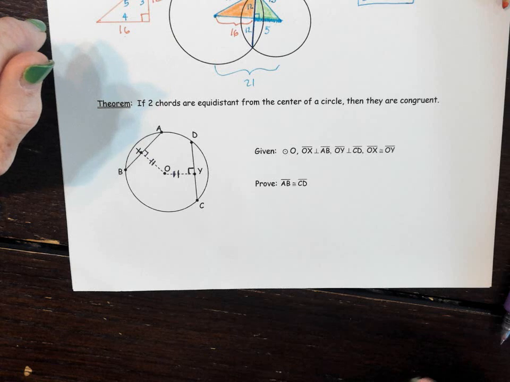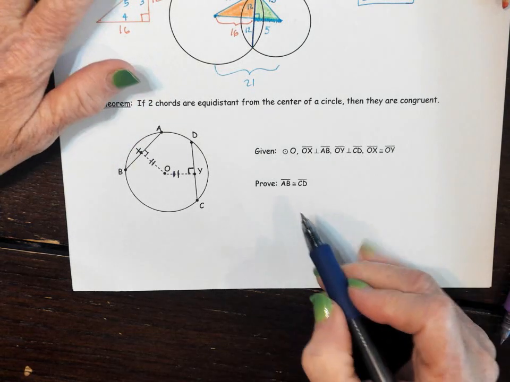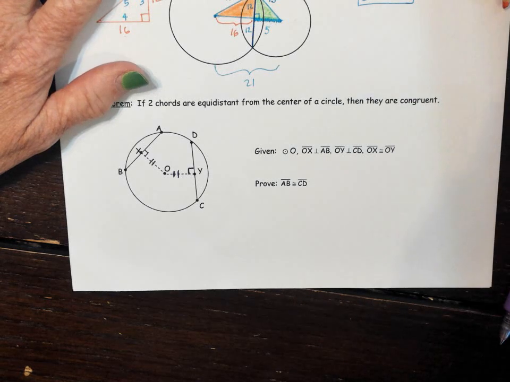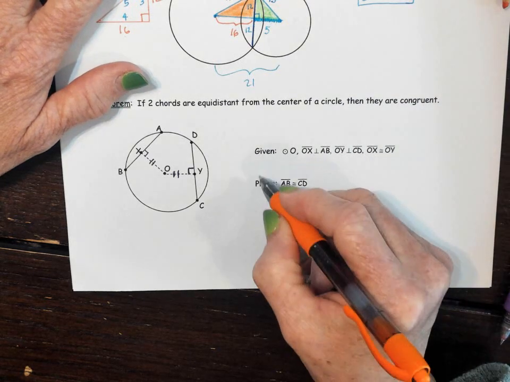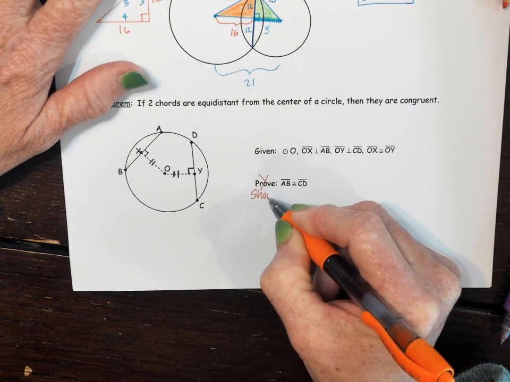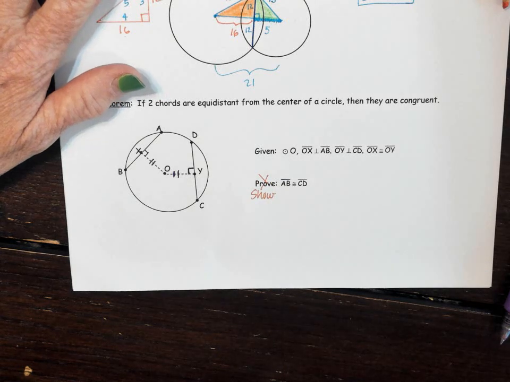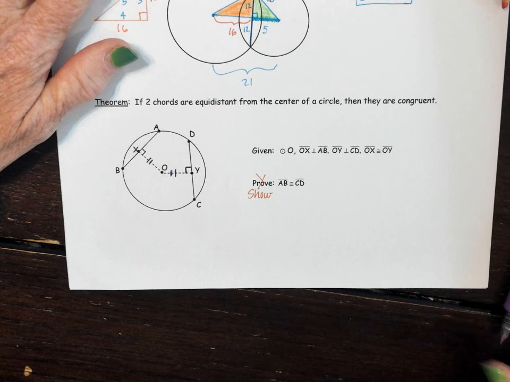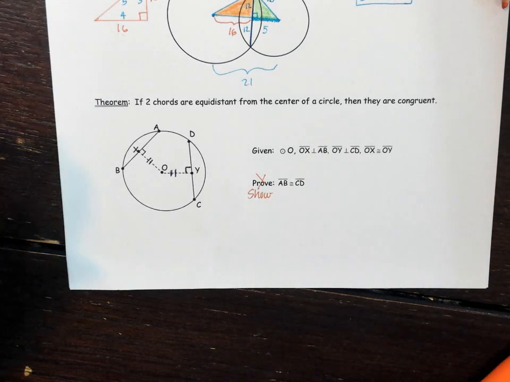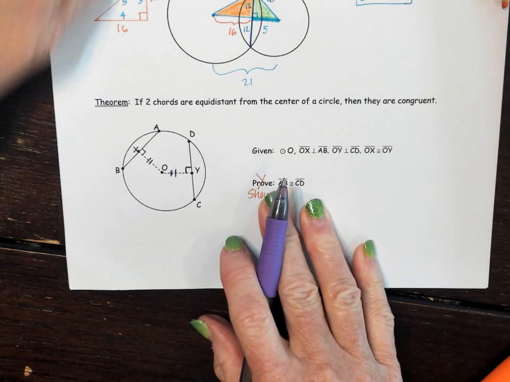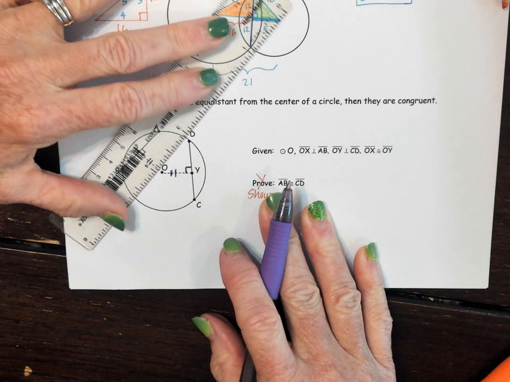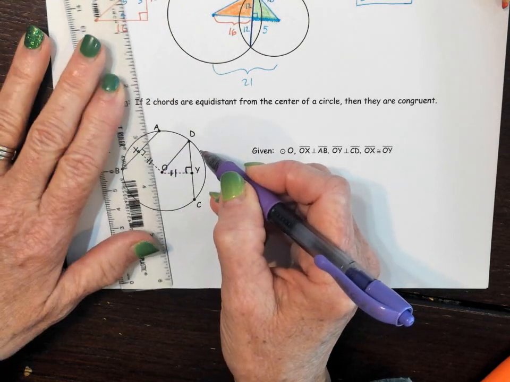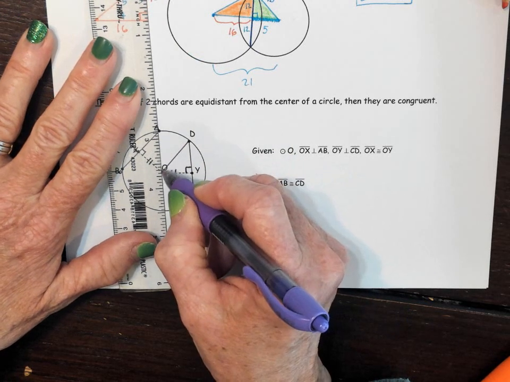Okay. We want to prove that segment AB is in fact the same length as segment CD. We're not going to do a formal proof. We're just going to talk about why they really are congruent. All right, to do that, let's go ahead and draw in segment OD and segment OA.